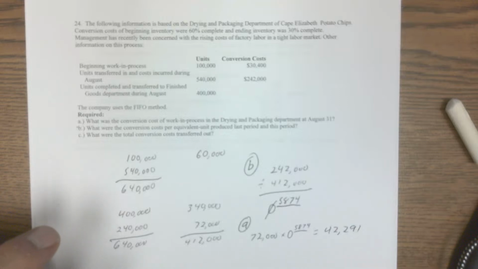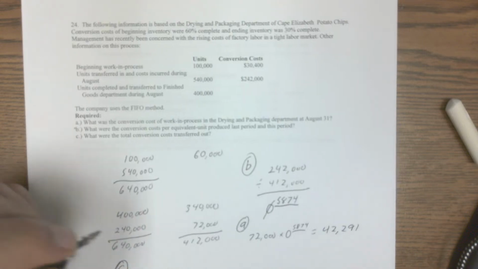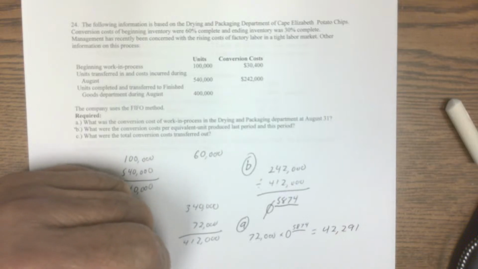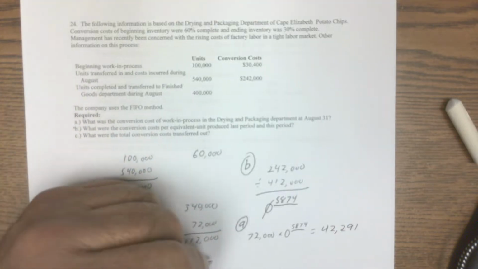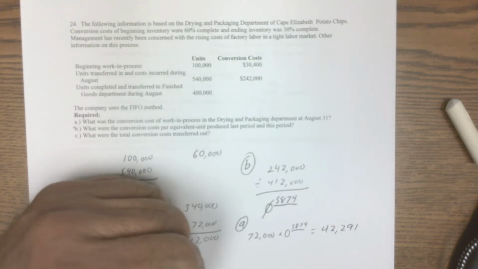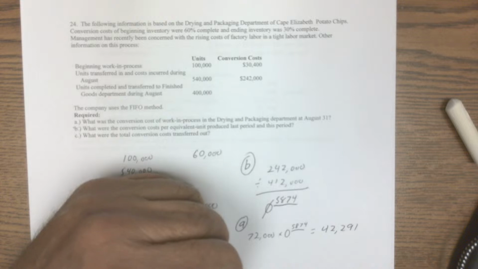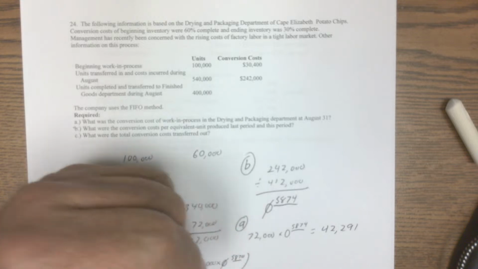$0.26. And then C, what were the total transfer costs out? And so it's going to be our beginning cost of 30,400 plus the 340,000 times the 0.5874.